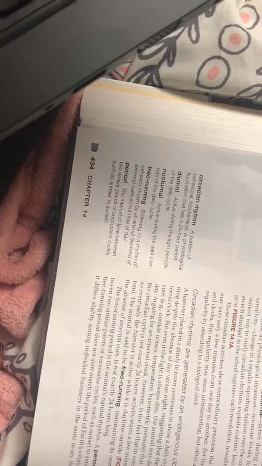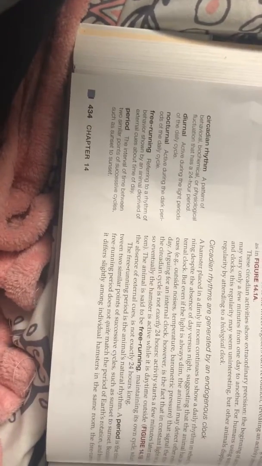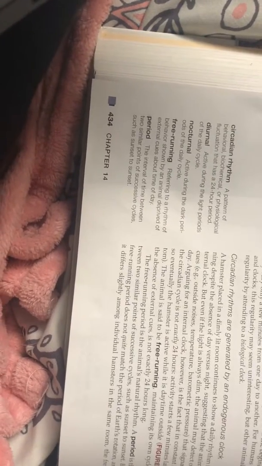Free running refers to a rhythm of behavior shown by an animal deprived of external cues about the time of day. A period is the interval of time between two similar points of successive cycles, such as sunset to sunset. A period can differ between individual members of the same species, showing that it is endogenous and not simply reflecting an external cue.